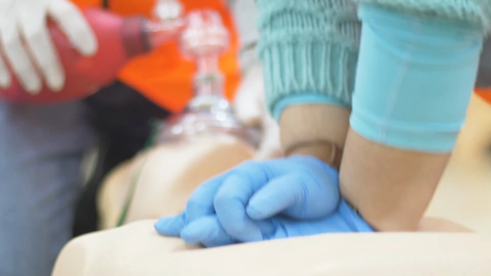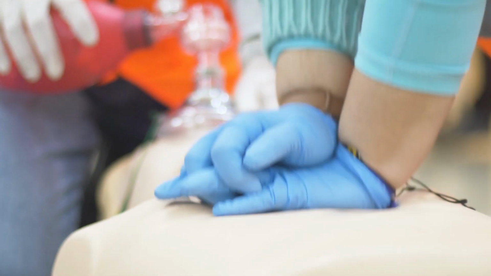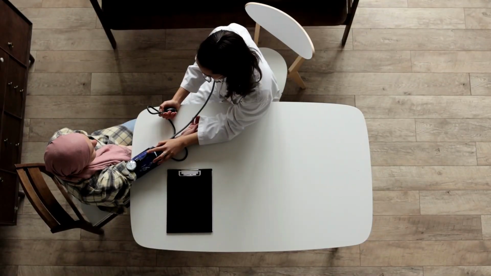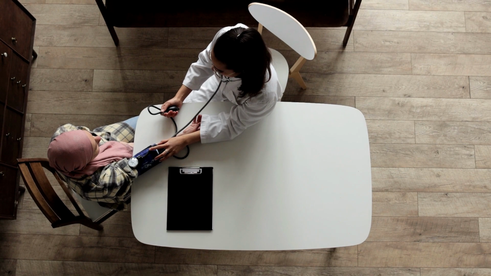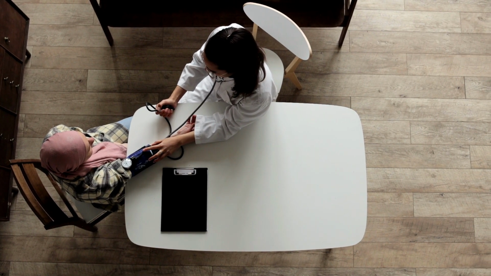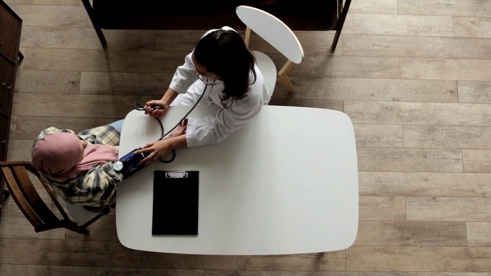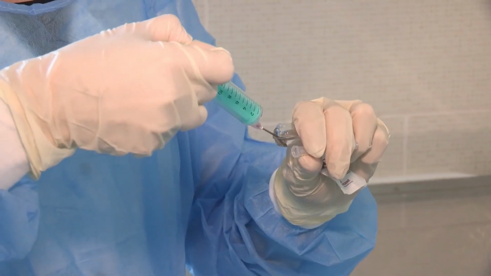Repeat chest compressions and rescue breaths. Continue performing cycles of 30 chest compressions followed by 2 rescue breaths until emergency medical services arrive or until the person starts breathing on their own. It's important to maintain a steady rhythm and to try to avoid interruptions in compressions or breaths.